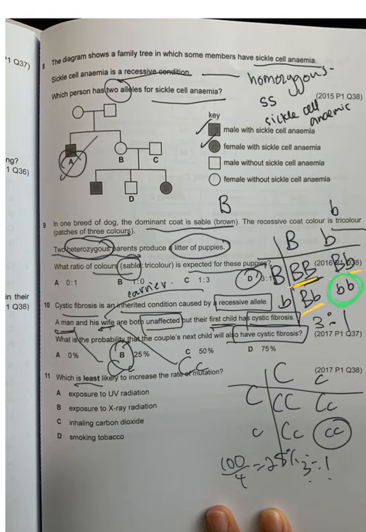Question 11. What is least likely to increase the rate of mutation? Mutation is caused by either radiation or chemicals. Inhaling carbon dioxide is not part of any chemical reaction or radiation. Tobacco has to do with chemical reaction. Okay, next one.